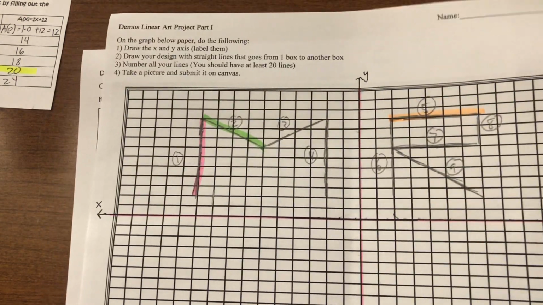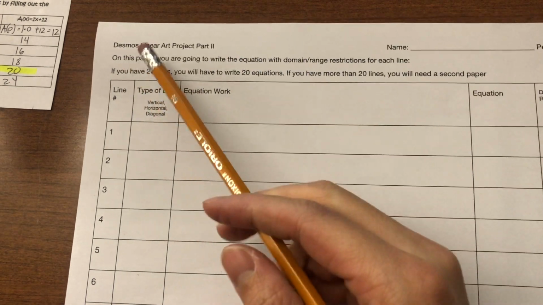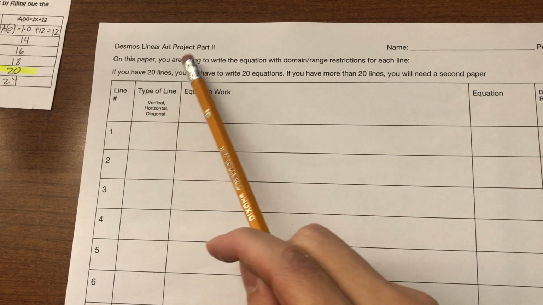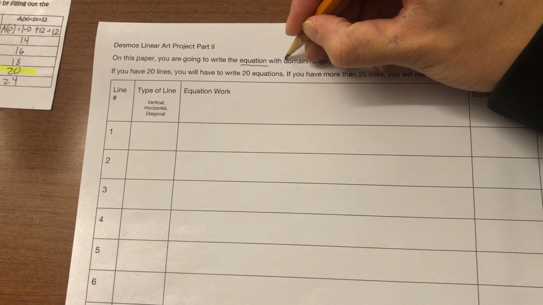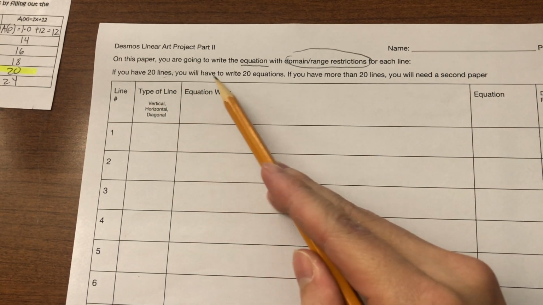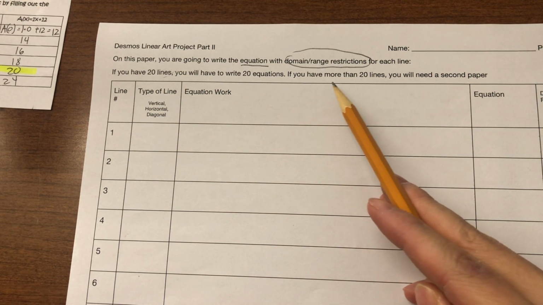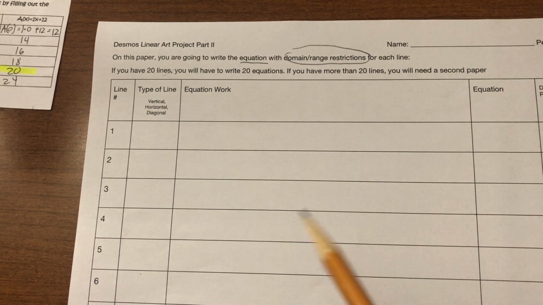So here we go. You have this paper for part 2. Let's read the directions. On this paper, you are going to write the equation with the domain and range restrictions for each line. If you have 20 lines, you will write 20 equations. If you have more than 20 lines, you will need a second paper.